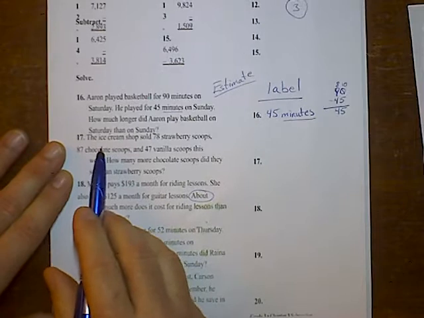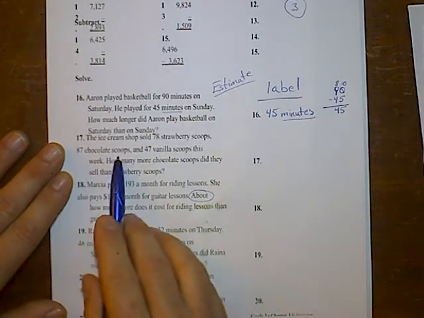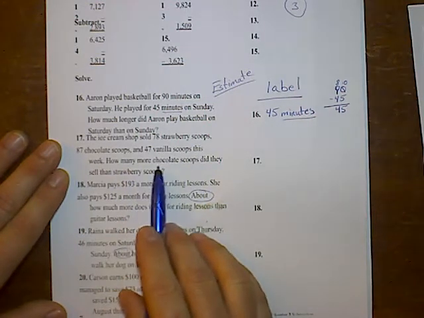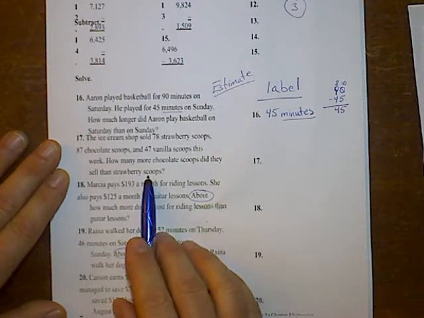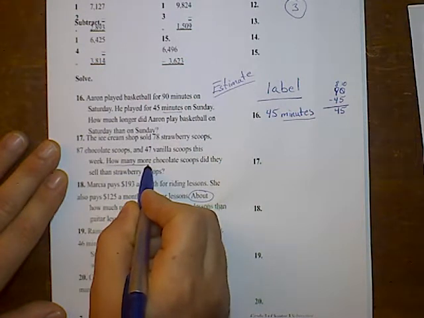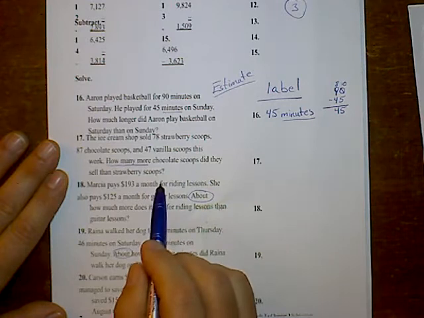Okay, all right, number 17. The ice cream shop sold 78 strawberry scoops, 87 chocolate scoops, and 47 vanilla scoops. How many more chocolate scoops did they sell than strawberry scoops? Now, this is one where, first of all, I realize how many more, and it doesn't say about, so I need the exact answer.